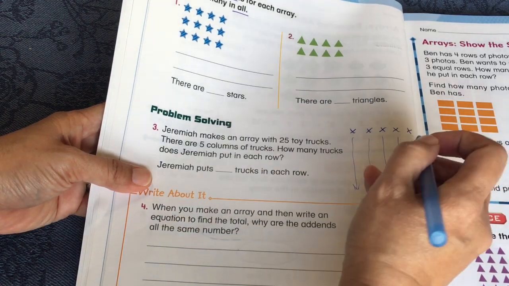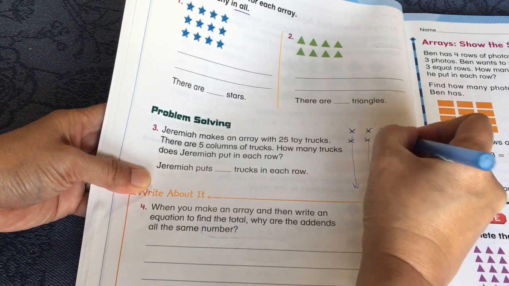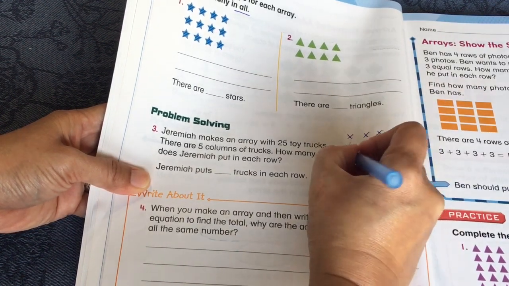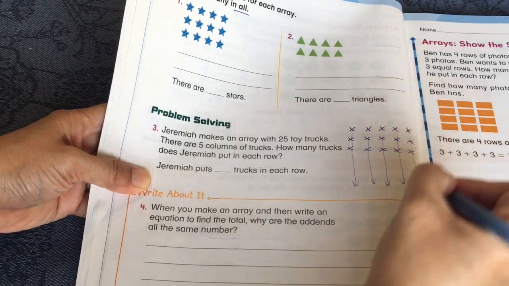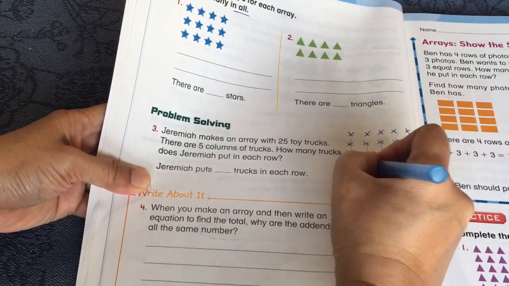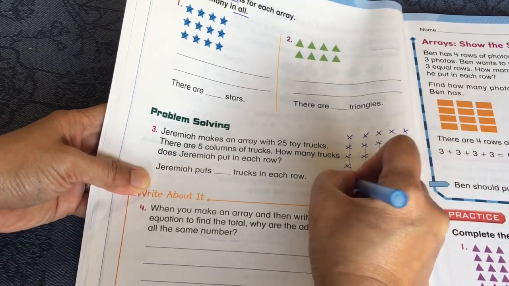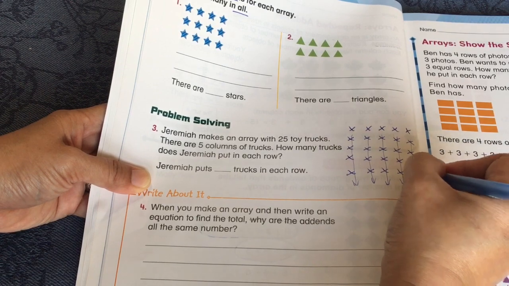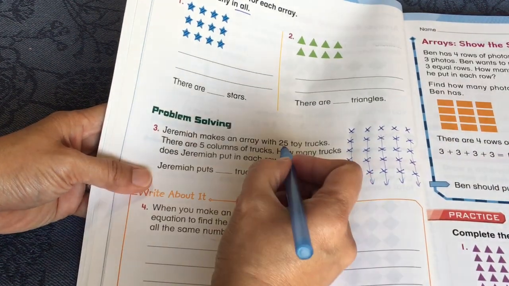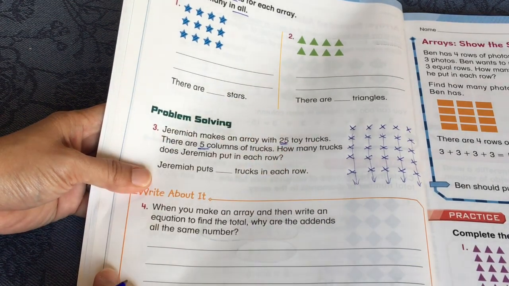All right, now let's keep going. 6, 7, 8, 9, 10, 11, 12, 13, 14, 15, 16, 17, 18, 19, 20, 21, 22, 23, 24, 25. I've used up all 25 toy trucks. I do have 5 columns.